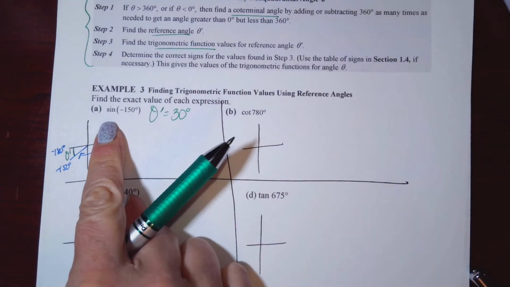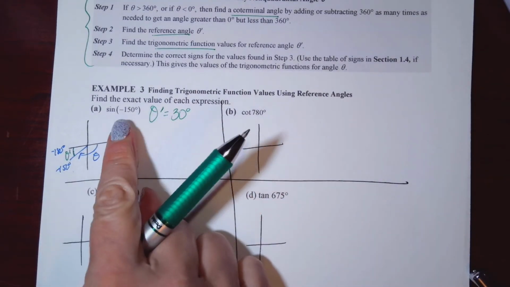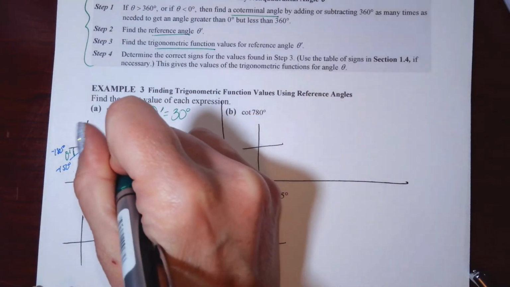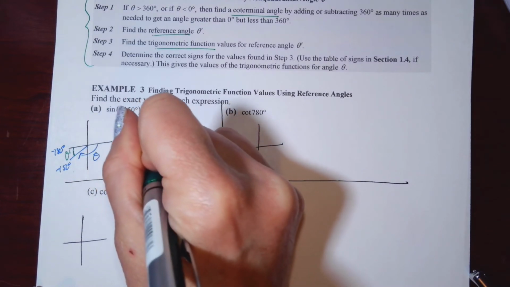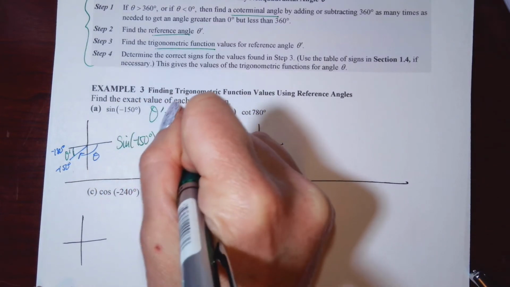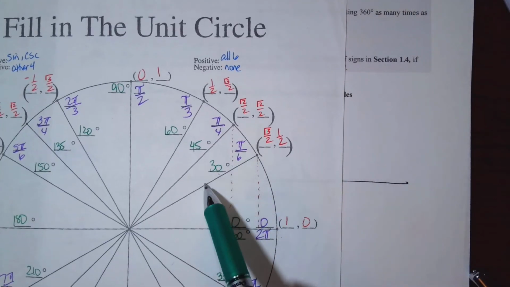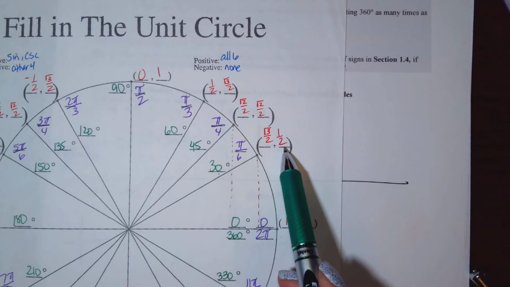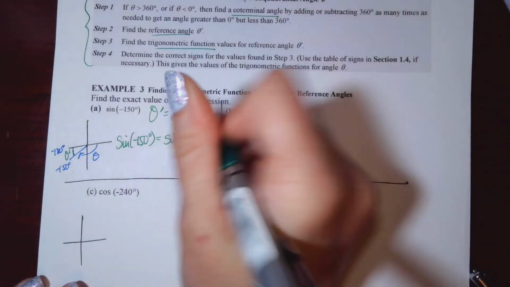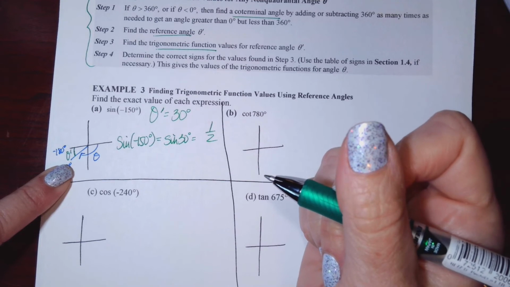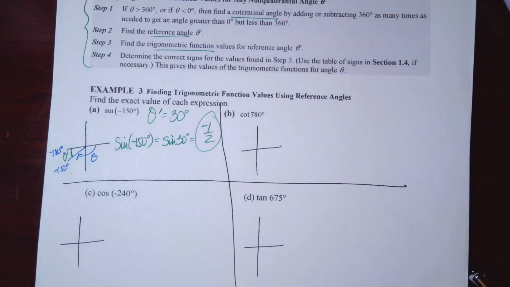And I'm asked for sine of this angle. Well, the sine of negative 150 is going to be the same thing as the sine function value for 30 degrees. And my sine function value for 30 is 1/2. Now, I am in quadrant 3, and sine is negative in quadrant 3. So my sine function value is a negative 1/2.